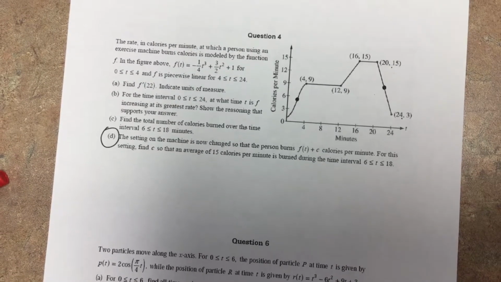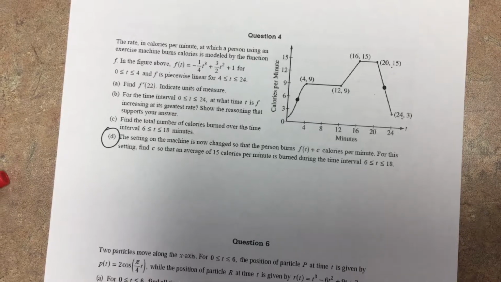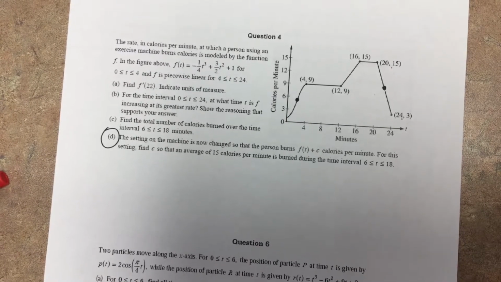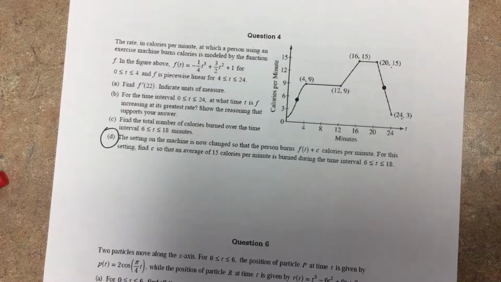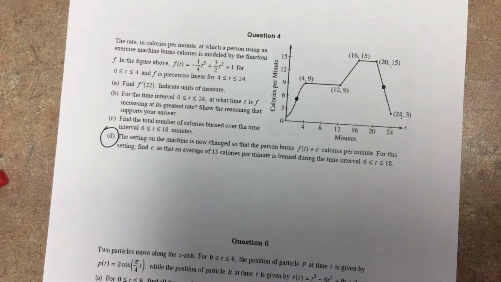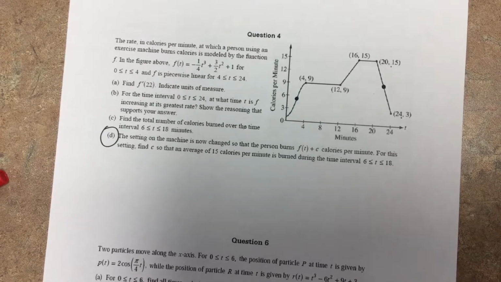Part C. Find the total number of calories burned over the interval 6 to 18 minutes. Any thoughts on that? This is a rate. It would be area. Good. So this is the rate. This is calories per minute. If we wanted the total number of calories, we would take the integral, which is an area, if we're just looking. So it would just be area under the curve between 6 and 18.